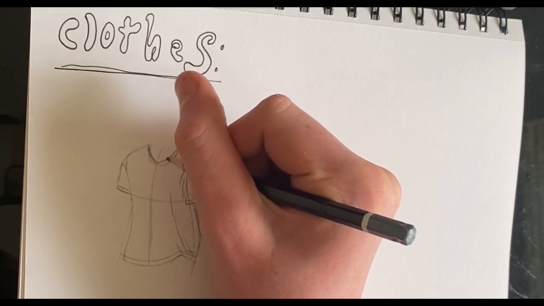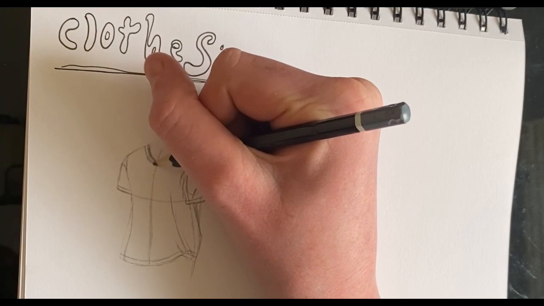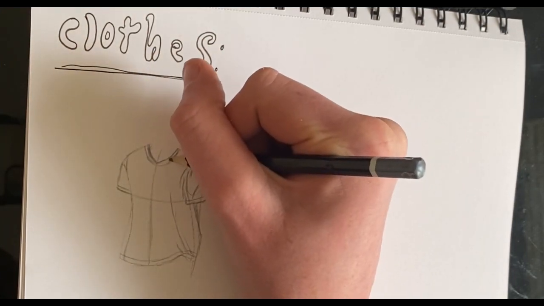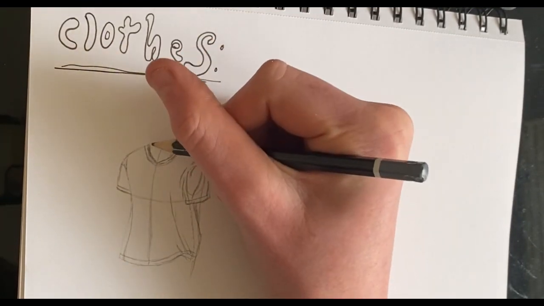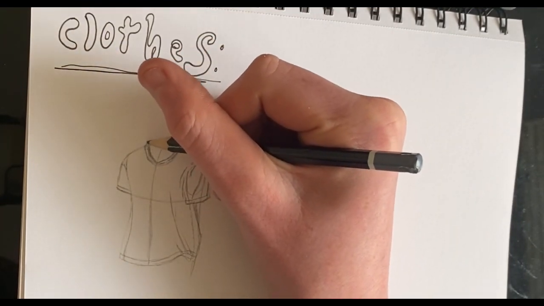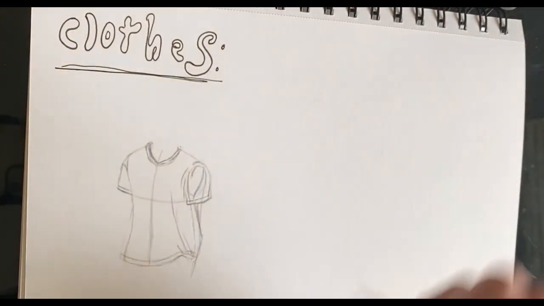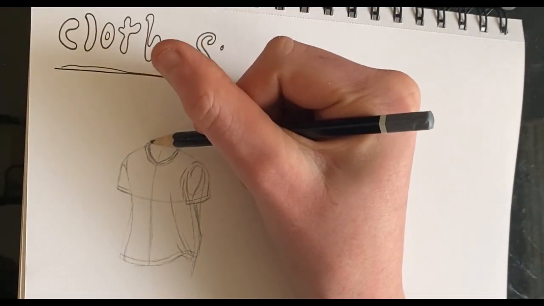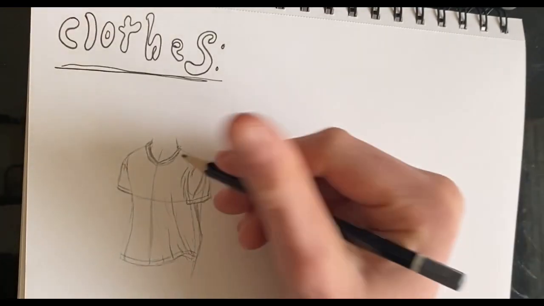But yeah, it's pretty much simple from there. So now what I'm doing is making it slightly more square and a bit more to a point. And then I'm just gonna add the neck in, just give a bit more of an idea of how the person sits in it. And then I think we're gonna go ahead and add some creases on the other side.